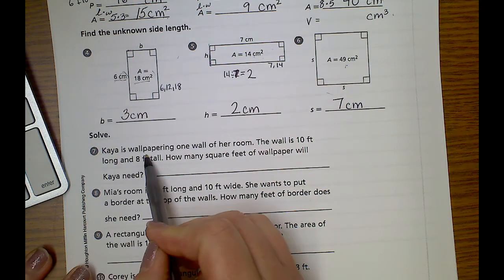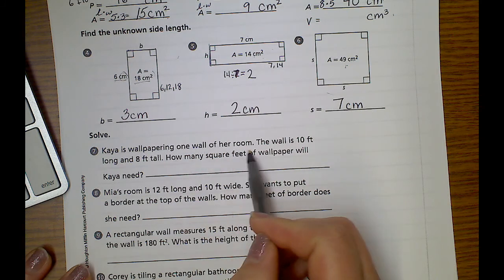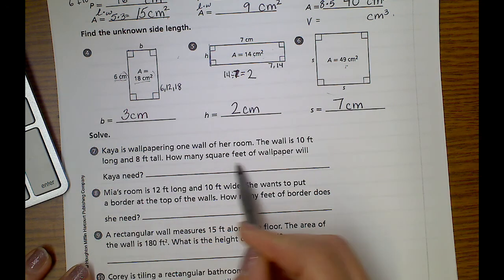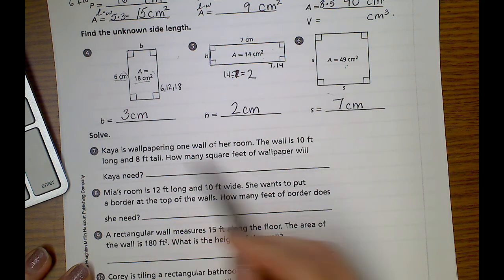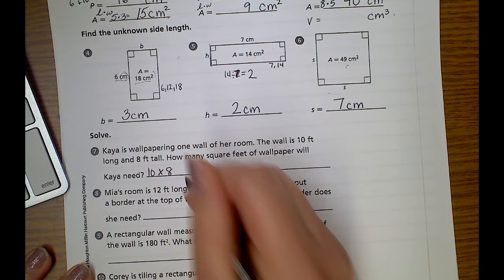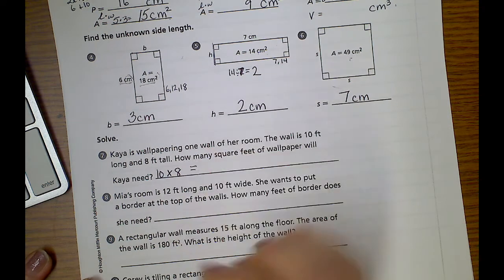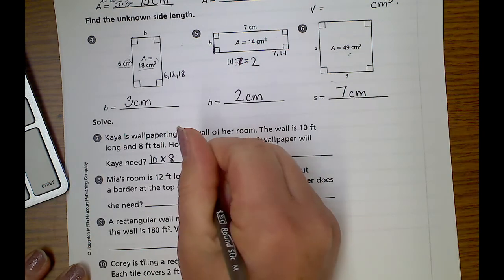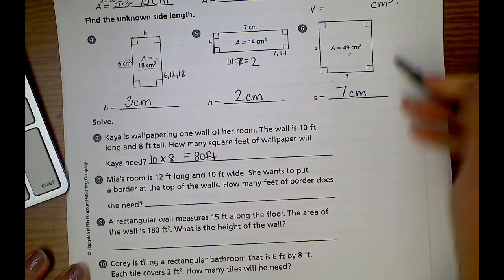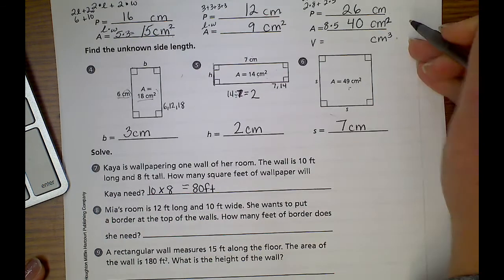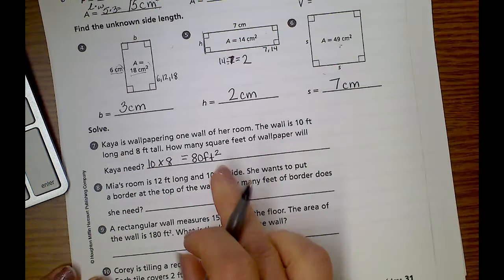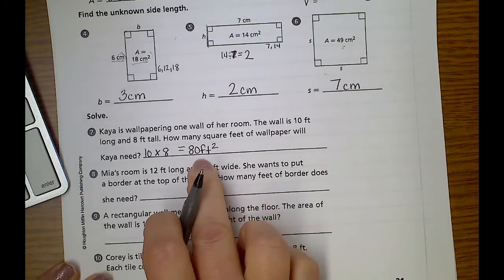Kaya is wallpapering one wall of her room. The wall is 10 feet long and 8 feet tall. How many square feet of wallpaper does she need? So she's trying to fill up the area of her wall. So it's a 10 by 8 foot. And so we are going to do 10 times 8 feet, which is 80. And because it's feet and we're doing area, we would need to do squared, just like pretend this was a wall. So squared. And remember, not squaring the number, you're squaring the unit.